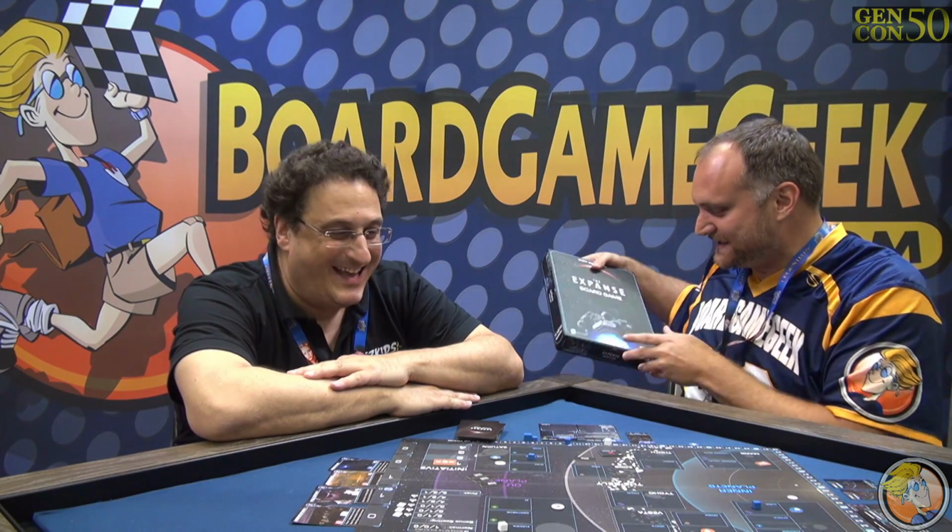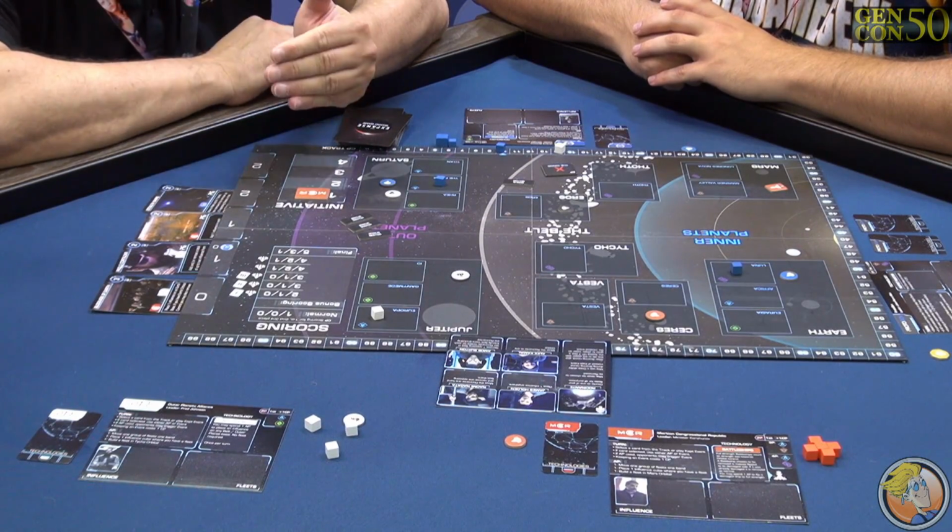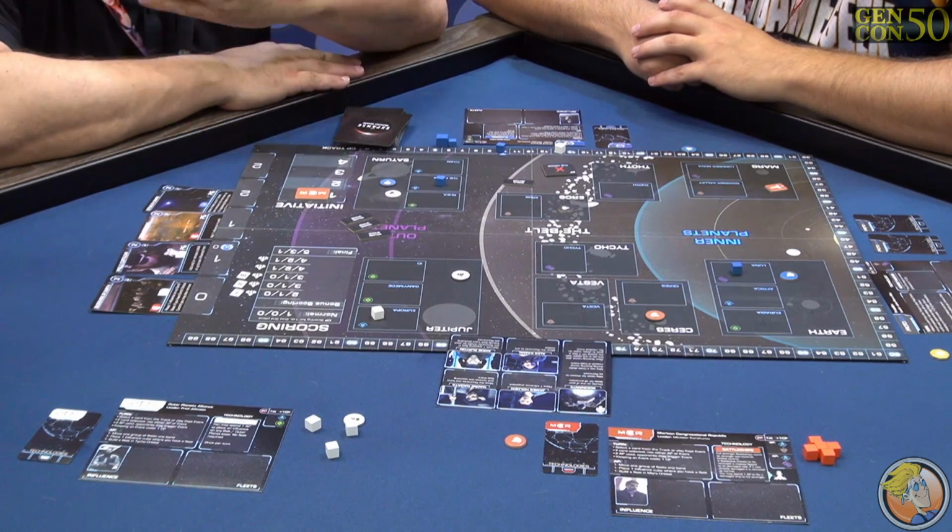So how has The Expanse come to a board game? Well, if people are familiar with the show, a lot of it is influence. You have the Belters, you have the United Nations, you have Mars, and everyone is fighting for control of planets, of asteroids, and so on. So we decided to make an influence game. It's similar to Twilight Struggle in that respect, but it's a card-driven game.